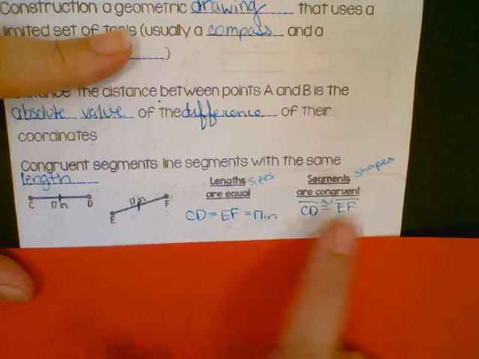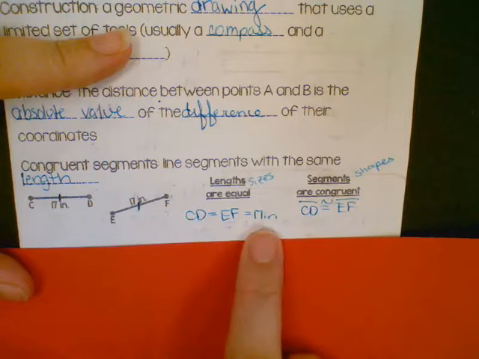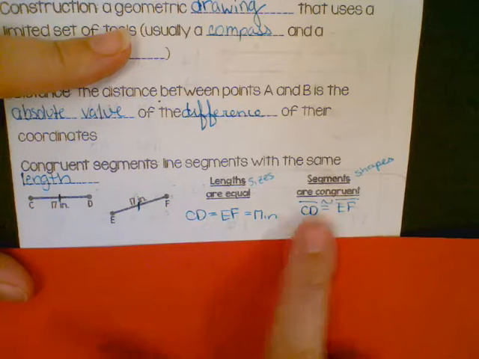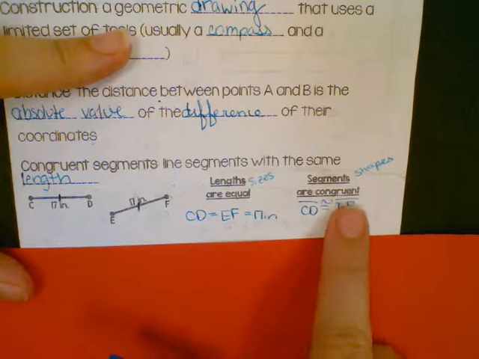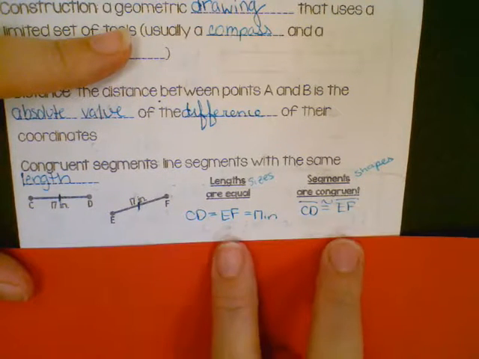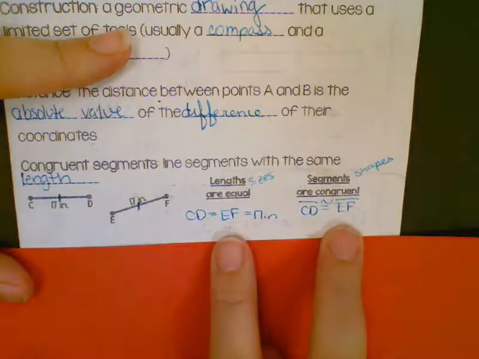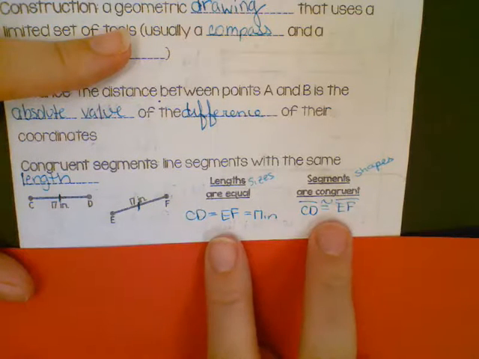One way to tell the difference is that if you're saying it's a number, you always use equal and you don't put the mark over the segment. But if you're saying that the shapes are the same, we use congruency and we have the marks. I know it all seems like the same thing, but the notation is important.